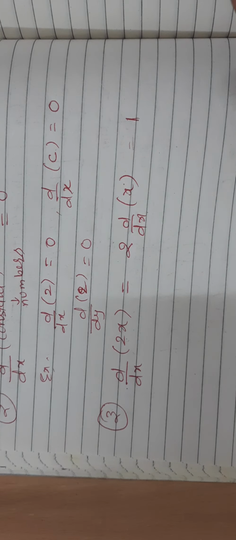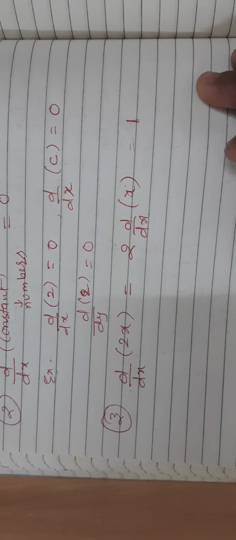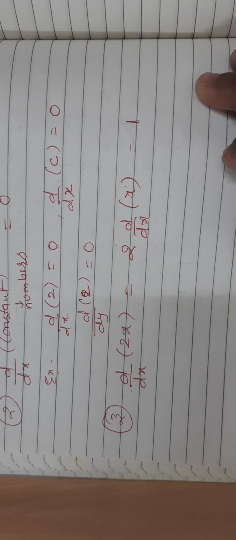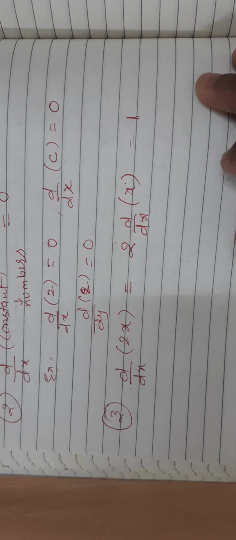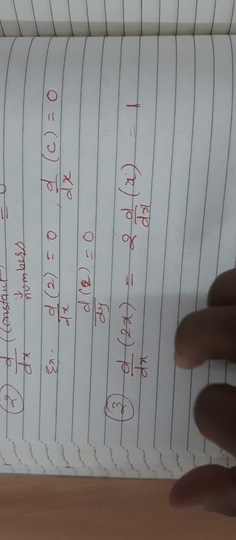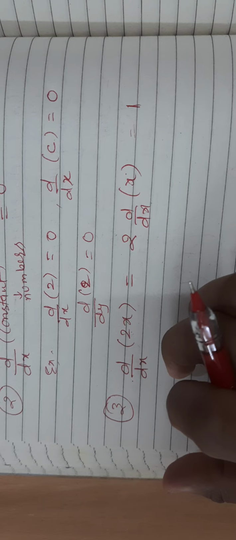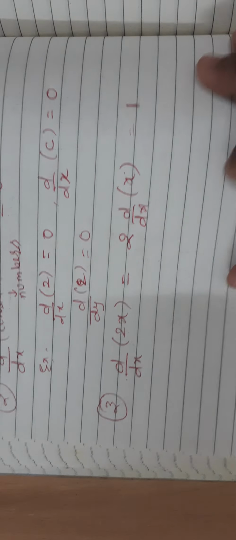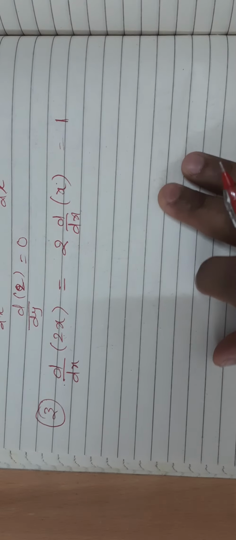Okay, we will solve so many questions, and by the end of the chapter you will be able to differentiate each and every function. All are very simple questions. The definition seems very tough or confusing, but the questions are very simple as well as very interesting.